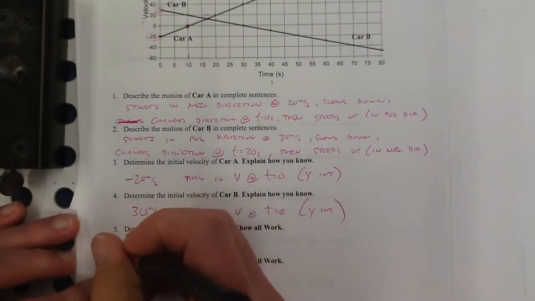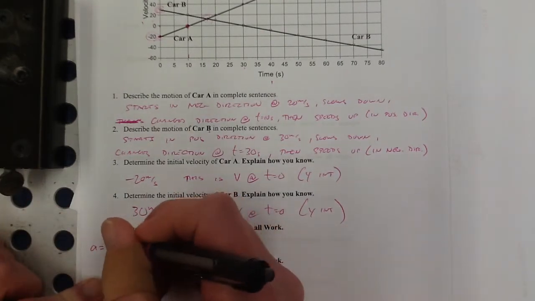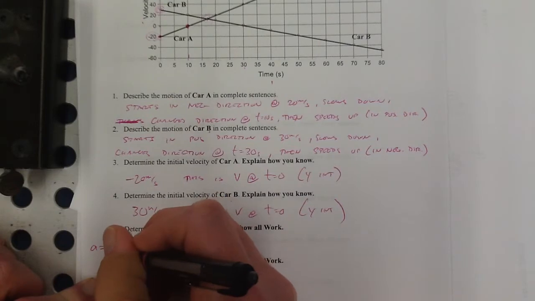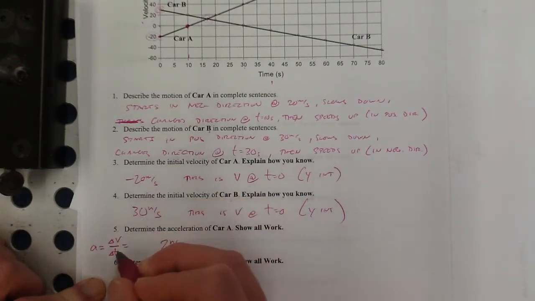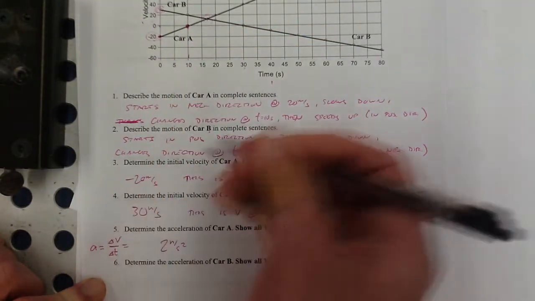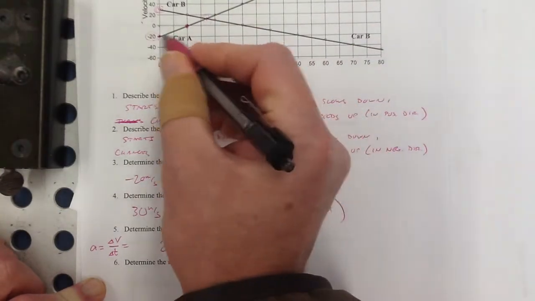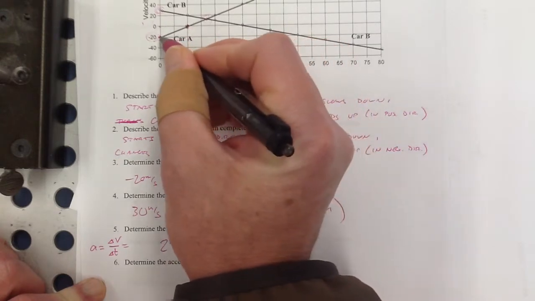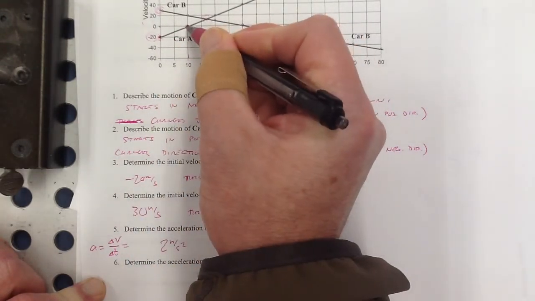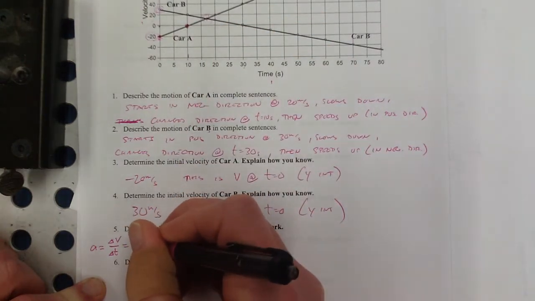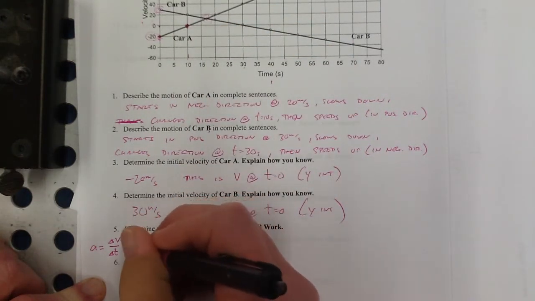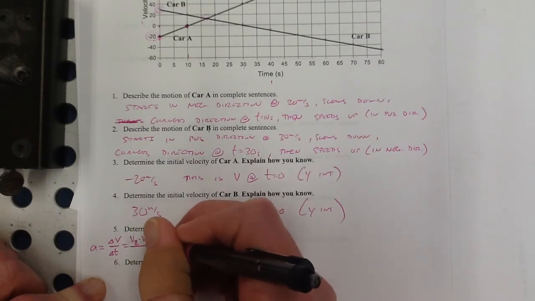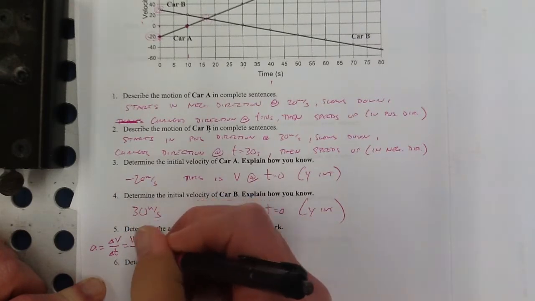Show all work. So let me back up here, acceleration, change in velocity over change in time. In other words, it's the slope of this. So you can use any points you want there. I just used those two because I thought that would be easier, or easy. So change in velocity, I went from 0 minus negative 20. That's like VF minus VI, final minus initial, or V2 minus V1 if you want to think about it like the slope formula. T2 minus T1.